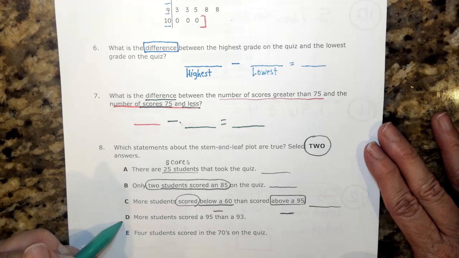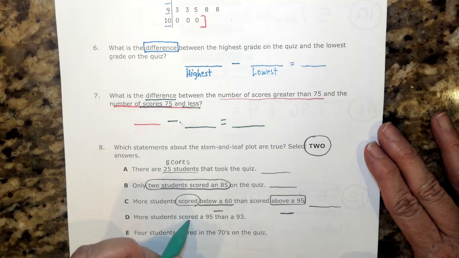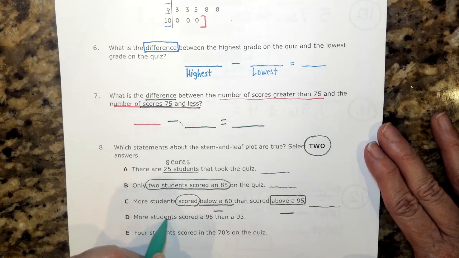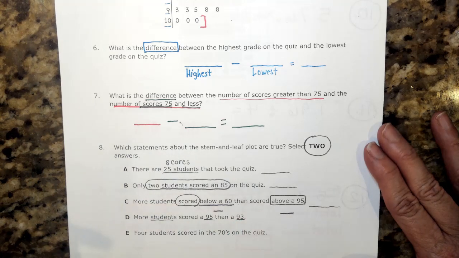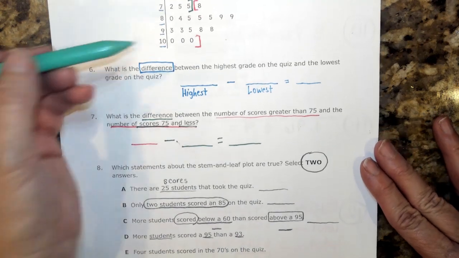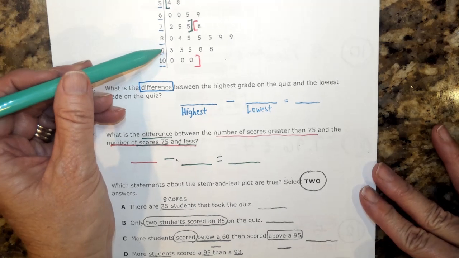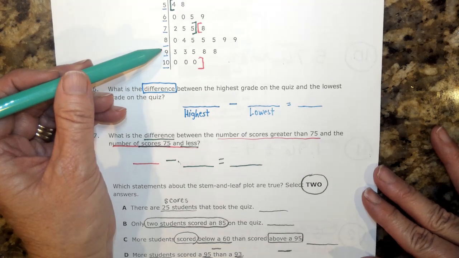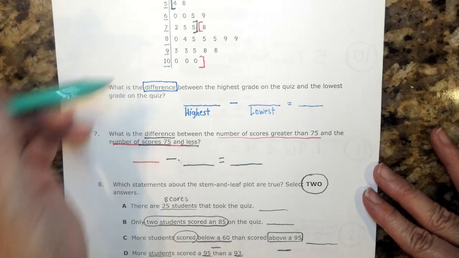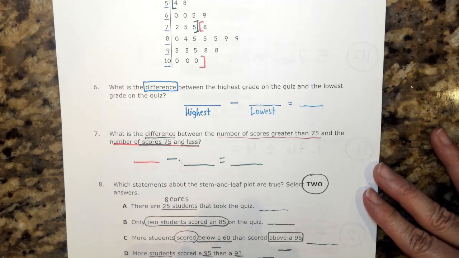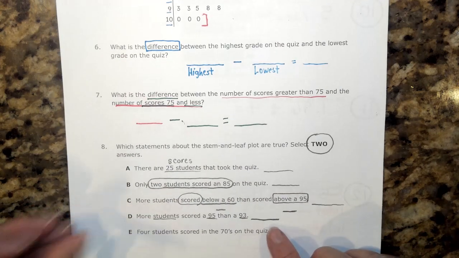Letter D. More students scored a 95 than a 93. So now we're comparing how many students scored a 95 to the number that scored 93. So when I look at the number 95, I can figure out how many students, and I'm comparing that to how many students scored a 93. If you believe that to be true, write true, but if you believe that to be false, write false.